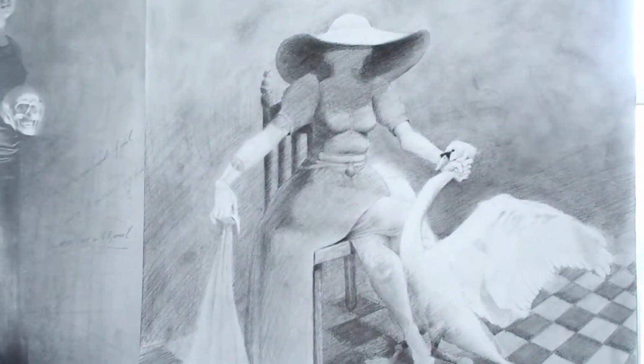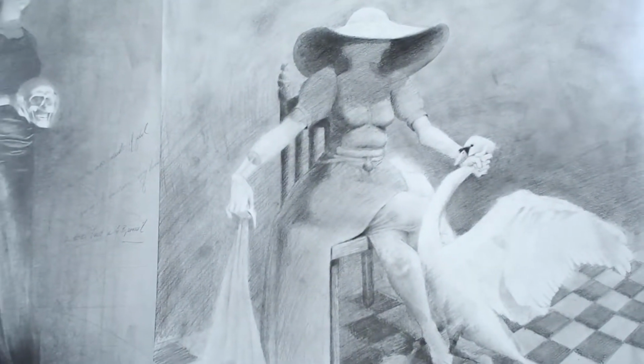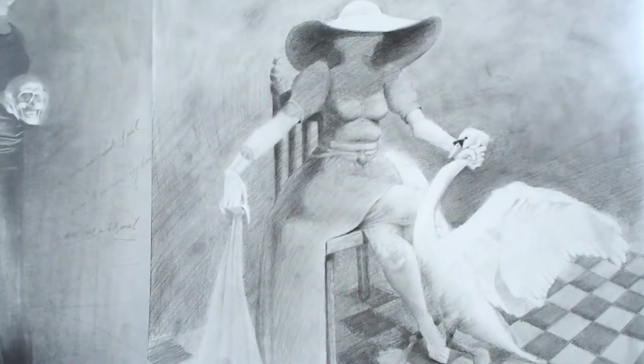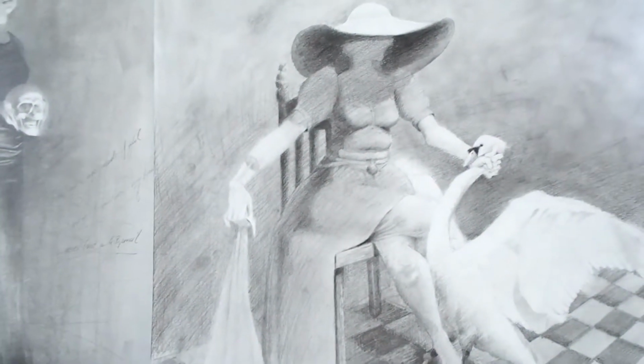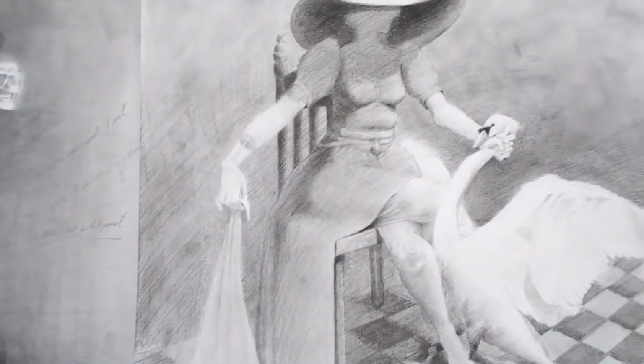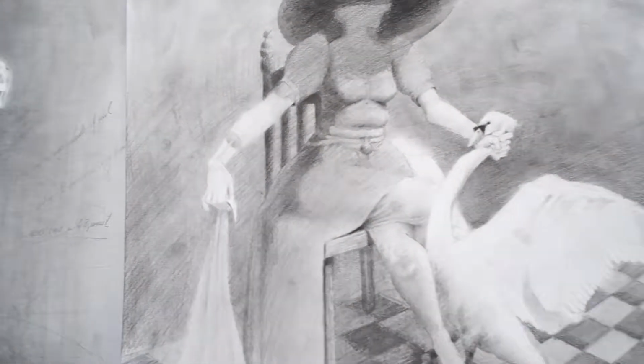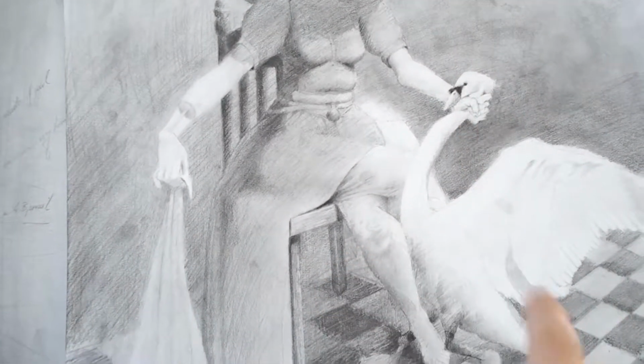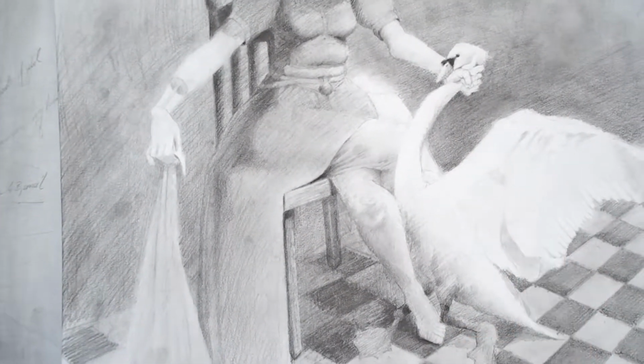I started a new drawing a few days ago. This is a drawing from imagination. Well, mostly from imagination. The parts that were done from reference are basically the swan, the head of the swan, and the wing of the swan.